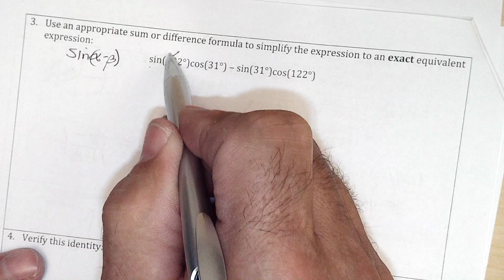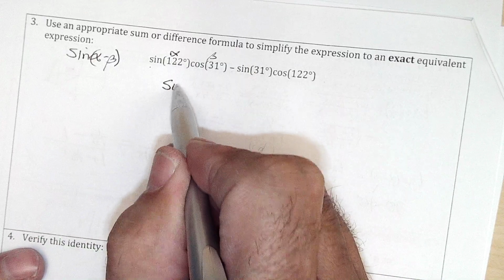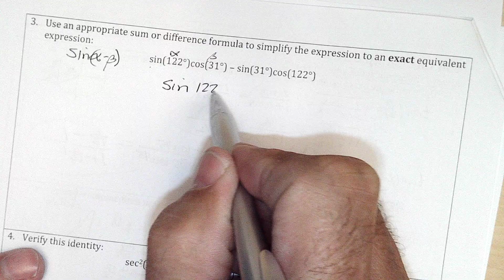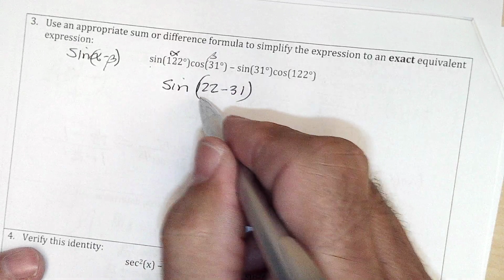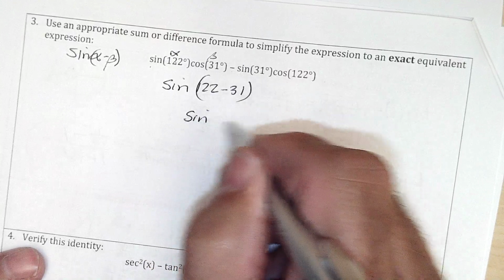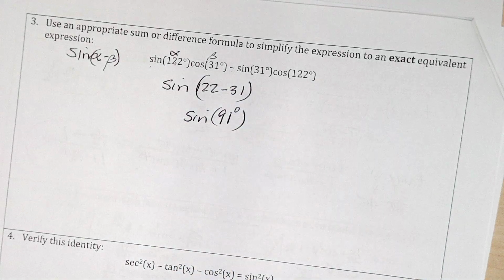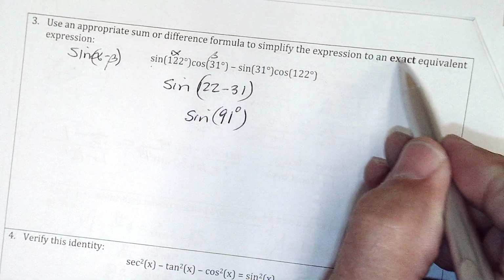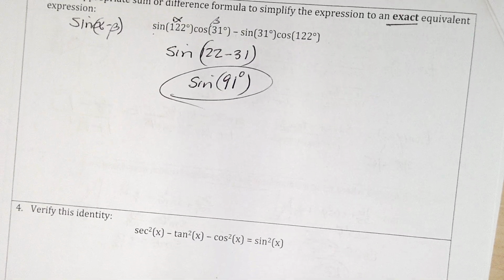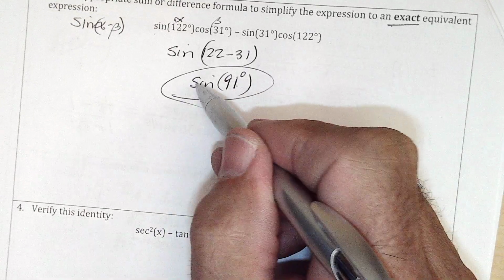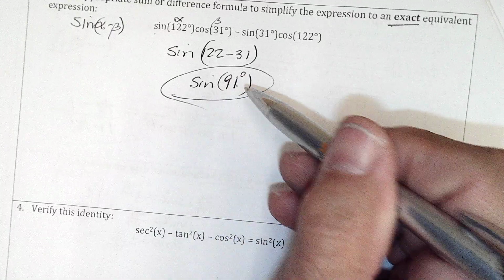So this would be the alpha, and this the beta, and so this becomes the sine of 122 minus 31, and that is 91. And I wanted an exact answer, so I have to stop there. I can't go to decimal approximation. Now, if this had happened to be 90, I'd expect you to do the sine of 90, which is 1. This is close to 1, but not 1.